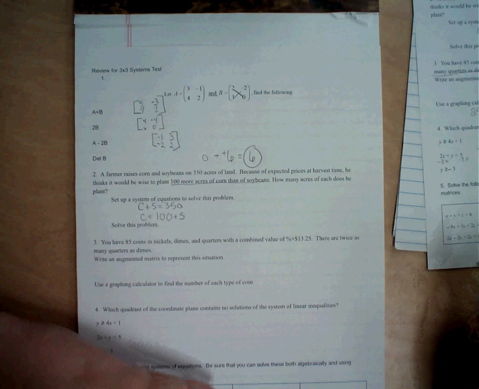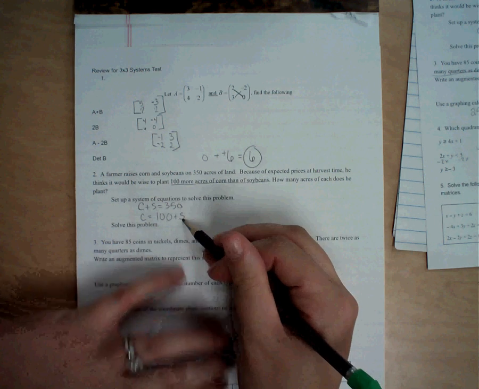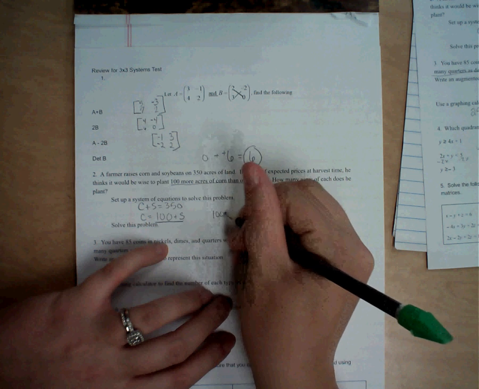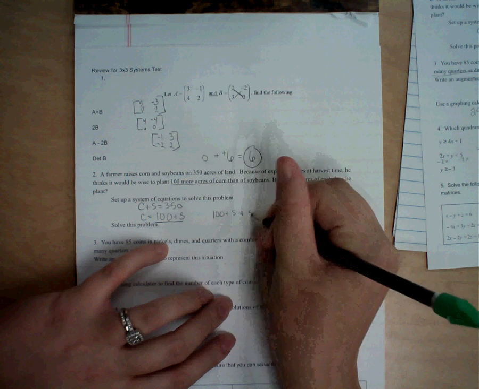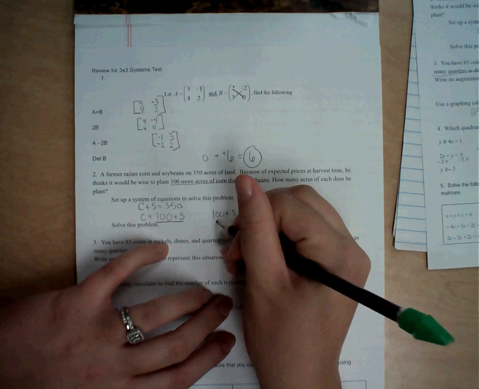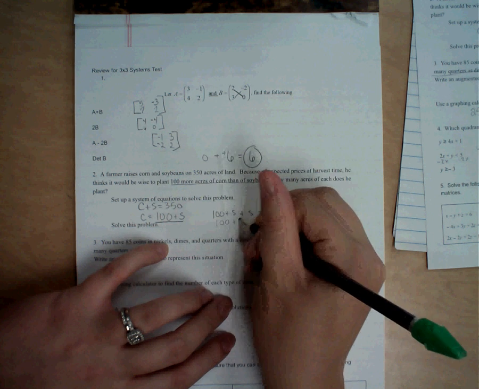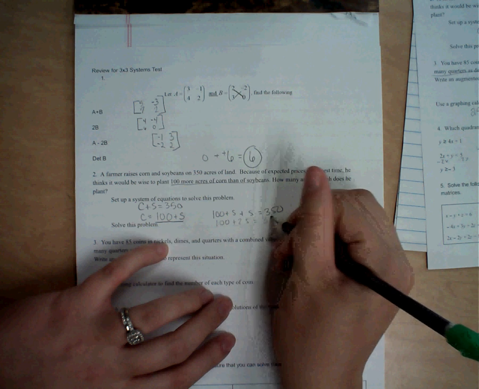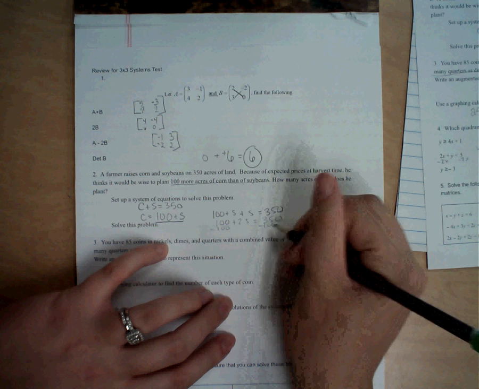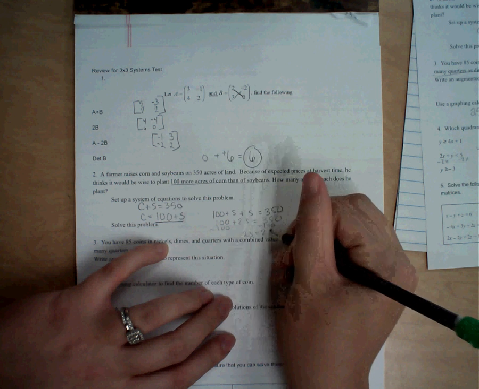Then we're going to solve this. Well, we can solve this with substitution by plugging 100 plus S in for C. So we'd have 100 plus S plus the number of soybeans is equal to 350. When I combine like terms, I end up with 100 plus 2S is equal to 350. I'm going to subtract 100 from both sides. So 2S is equal to 250.